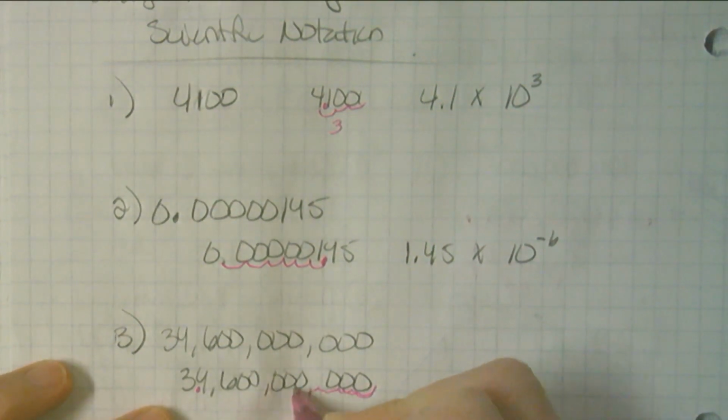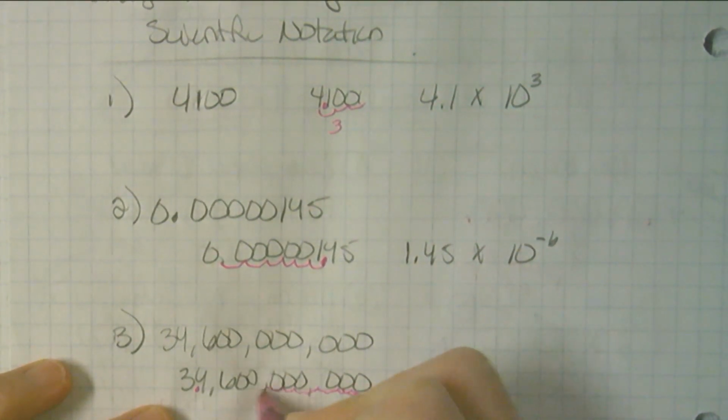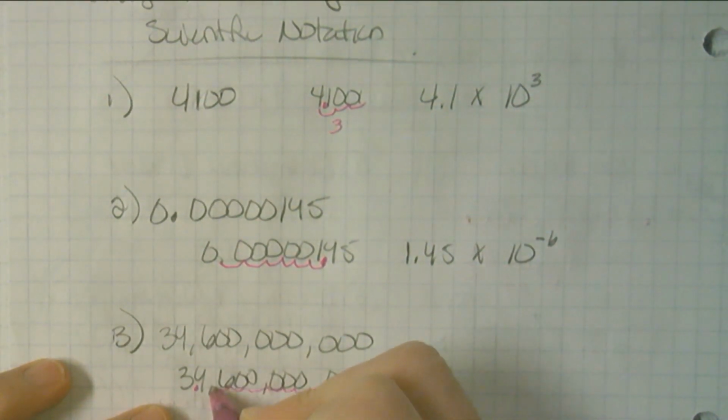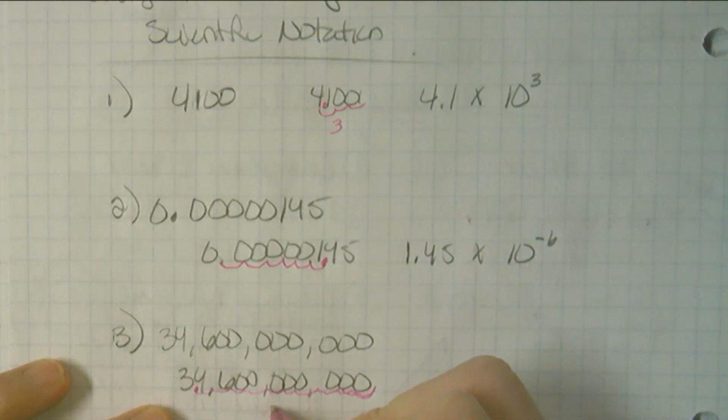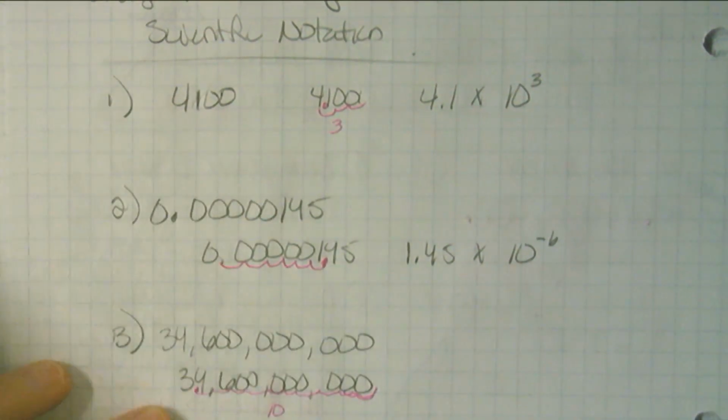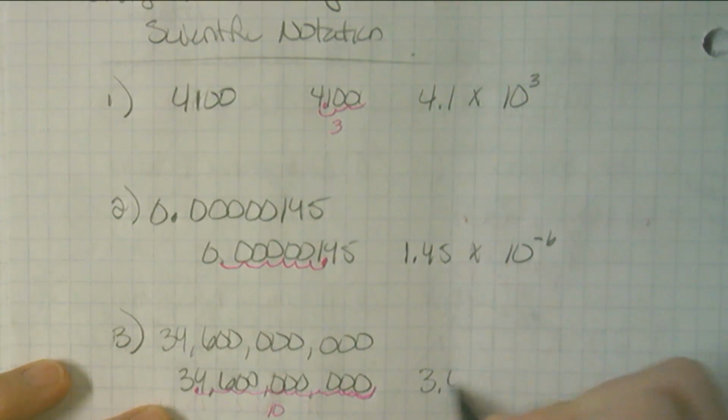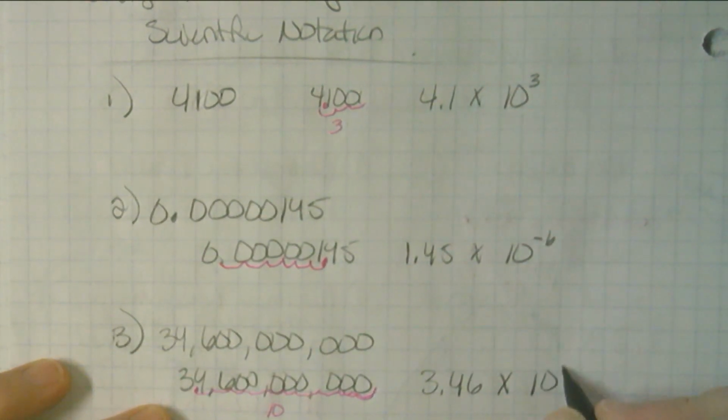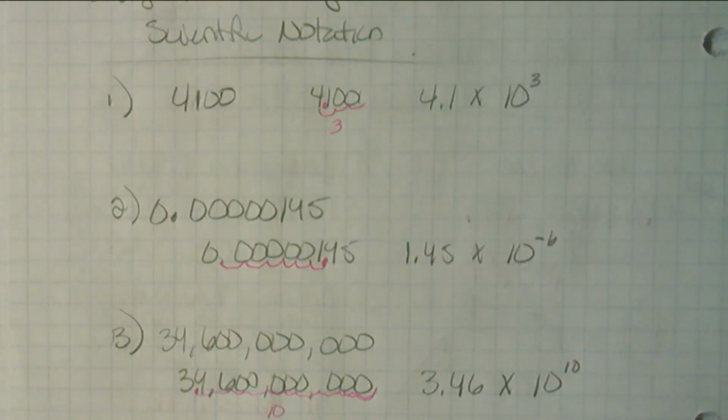Make sure that you get between each digit. You said 10, right? Y to the positive 10th power. Excellent. How many of you guys are cool with this? Not too bad, right? Okay, so now we're going to go in the other direction.